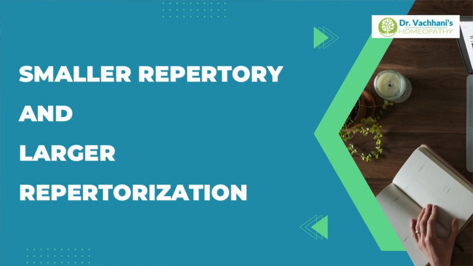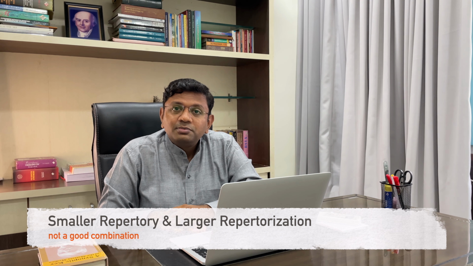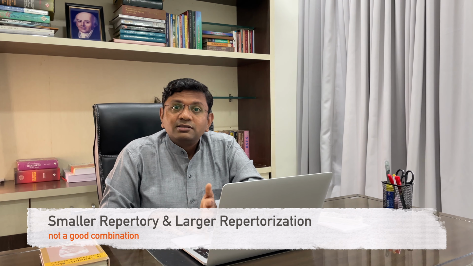The next point is smaller repertory and larger repertorization. Smaller repertory means, for example, Phatak repertory, Boger synoptic key or the general analysis card repertory. And by larger repertorization, I mean the number of rubrics is more than usual. So it's not 3, 4 or 5 symptoms, but a larger number of rubrics.